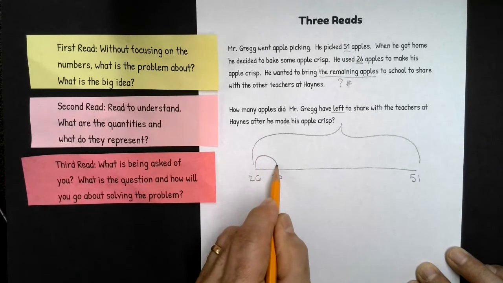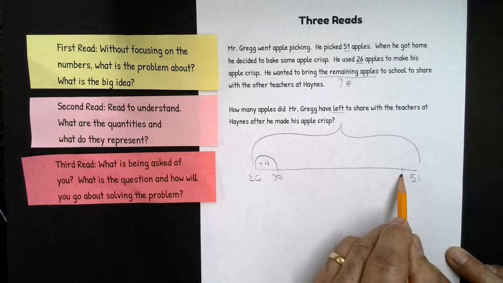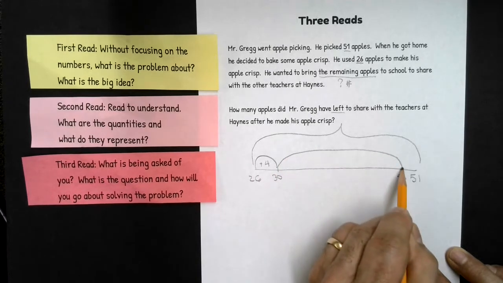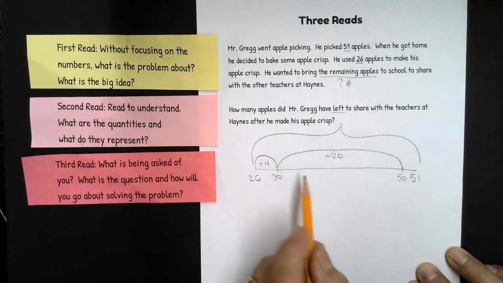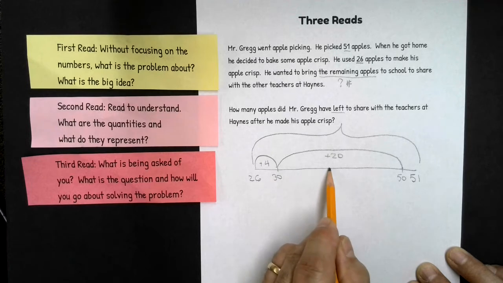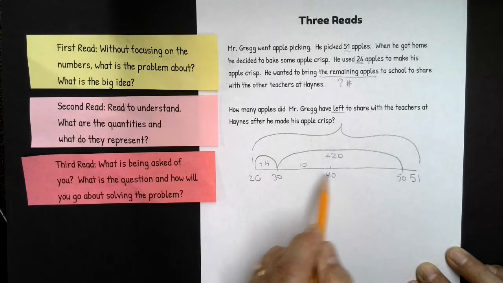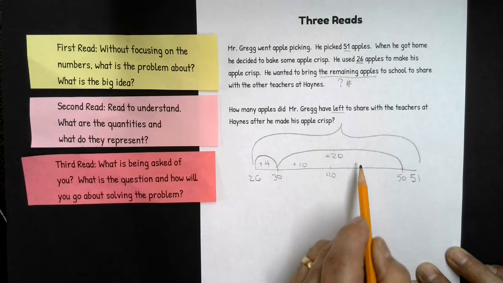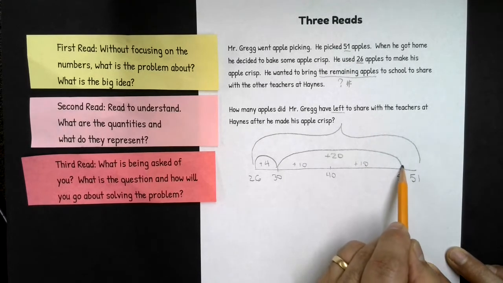So I'm going to start with that. Plus 4. Well, I know between 30 and 50, I know that there is 20. Oop. And I know that because I know 30 plus 10 is going to get me to 40. And I know 40 plus 10 is going to get me to 50. But we're not done yet. We still have a tiny bit more to go.